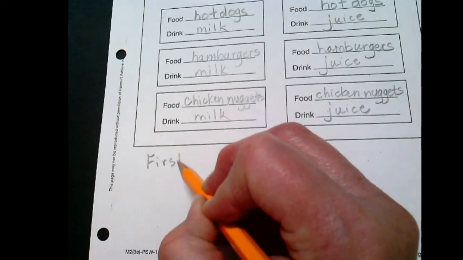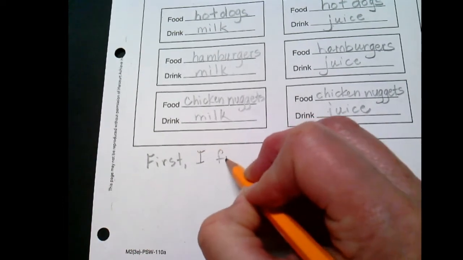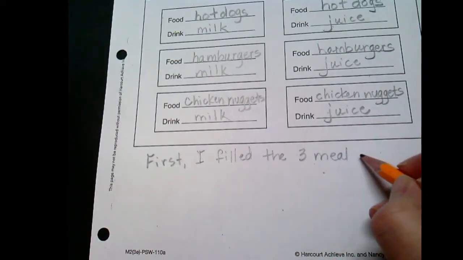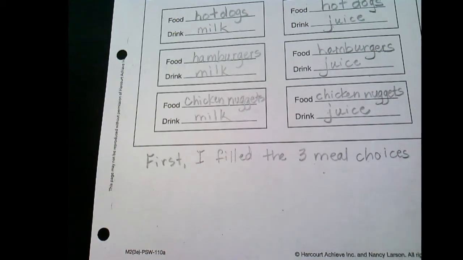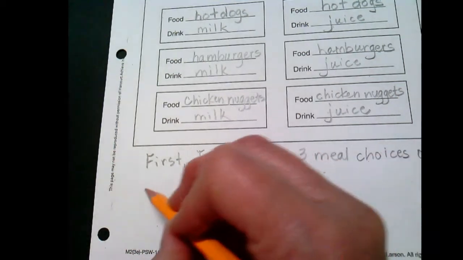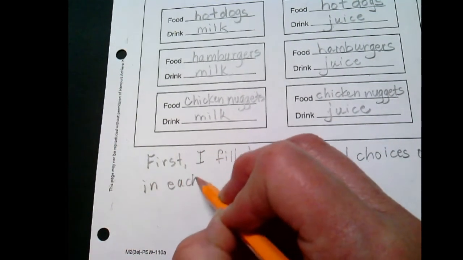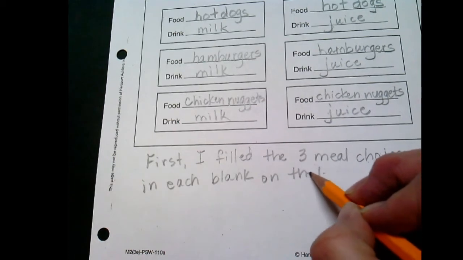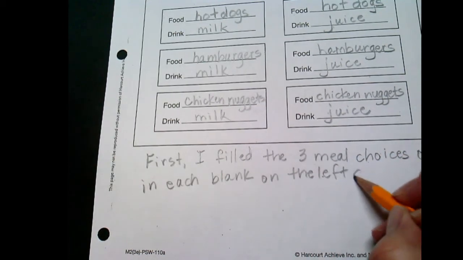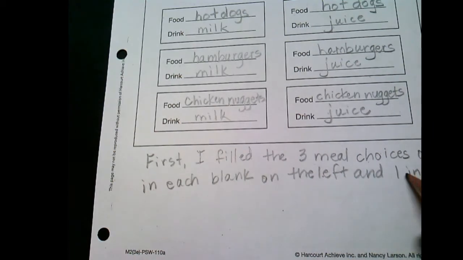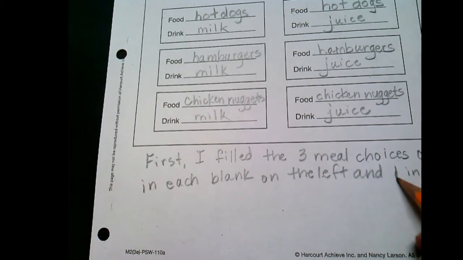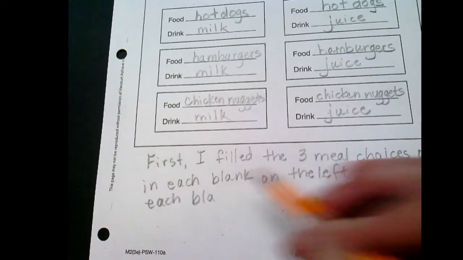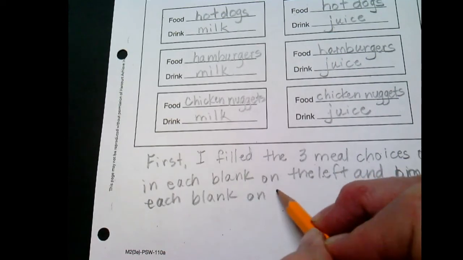So first, I filled in the 3 meal choices once in each blank on the left and once on each blank on the right.